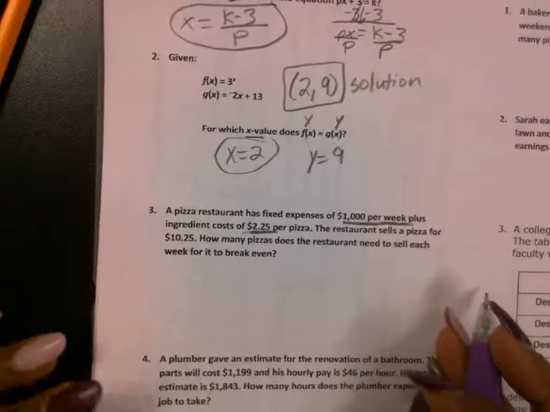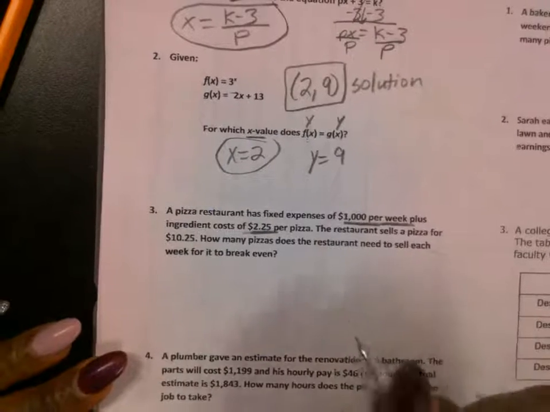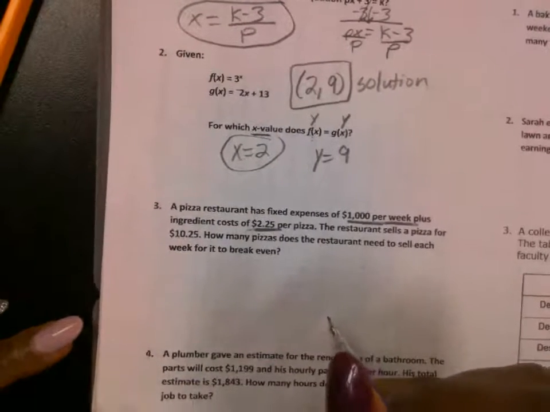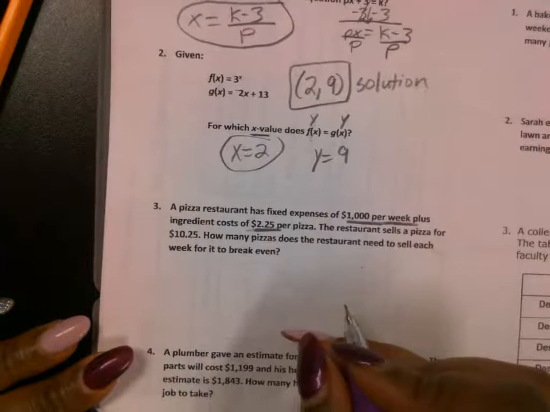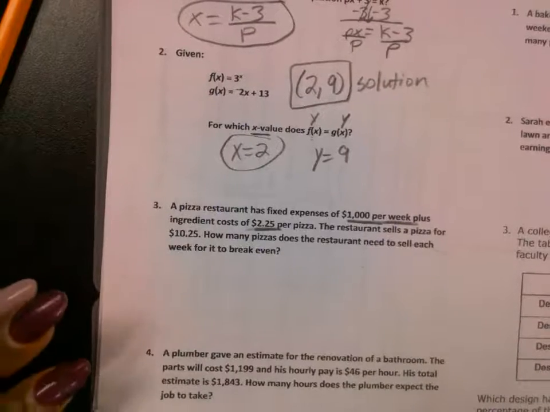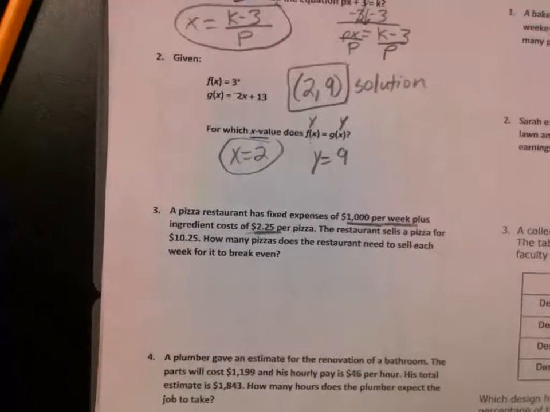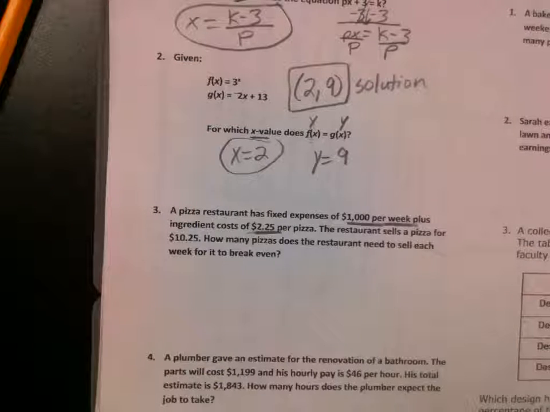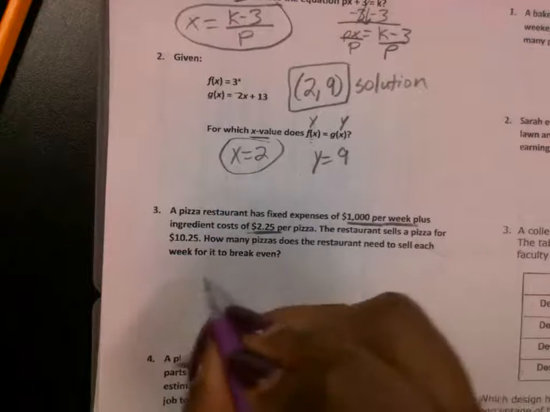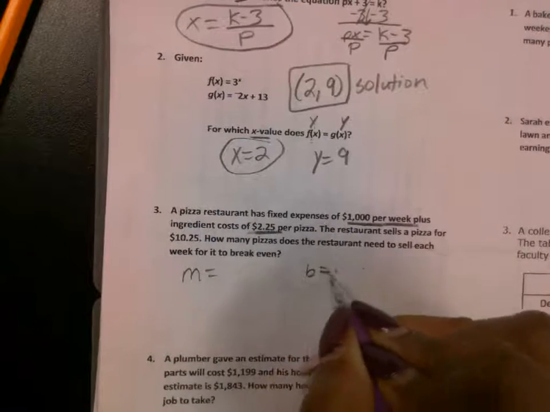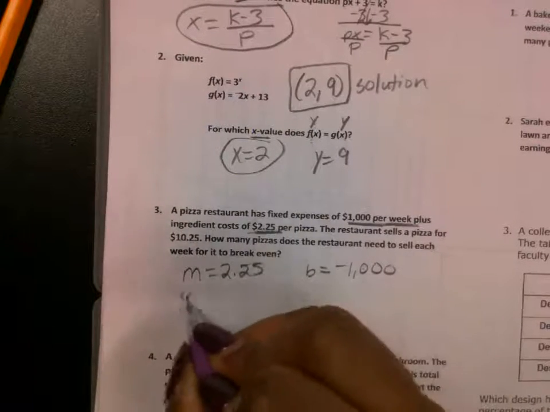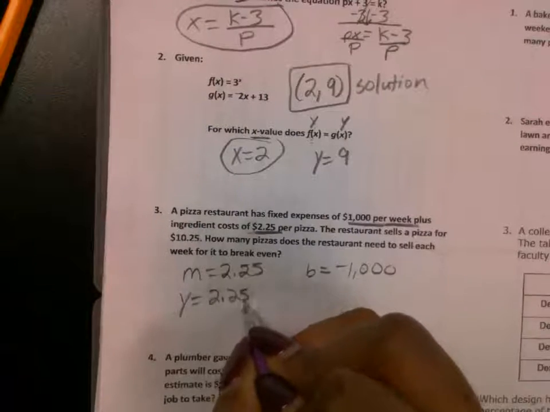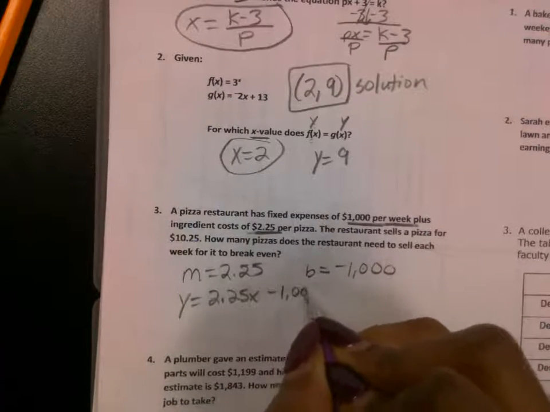What's the automatic amount? 1,000. Is that plus or minus? Minus. Okay. As it says, each sale to break even. Yes, that's going to be minus. So what's your m? Very good. It's $2.25. So y is equal to 2.25x minus 1,000.